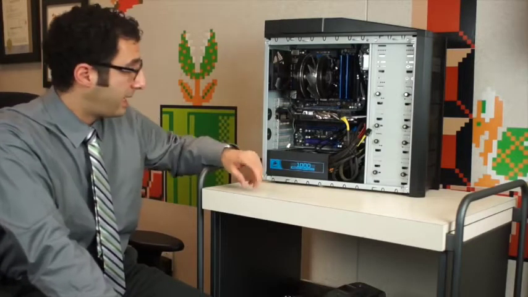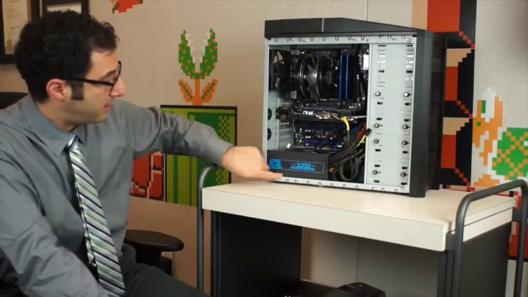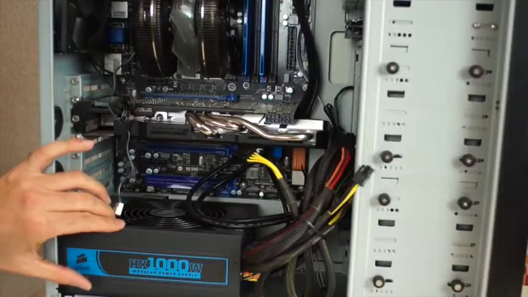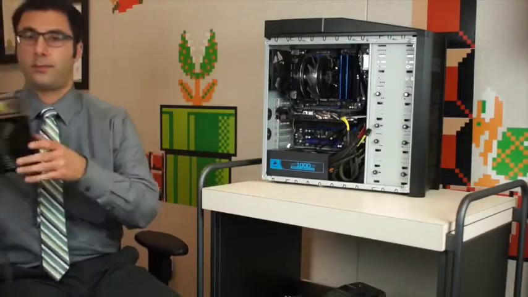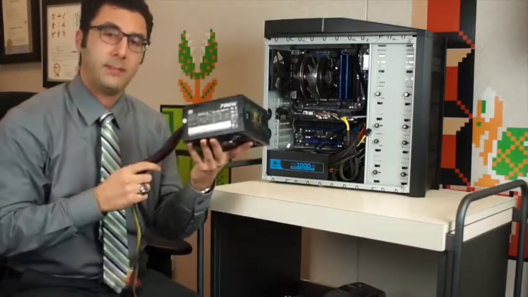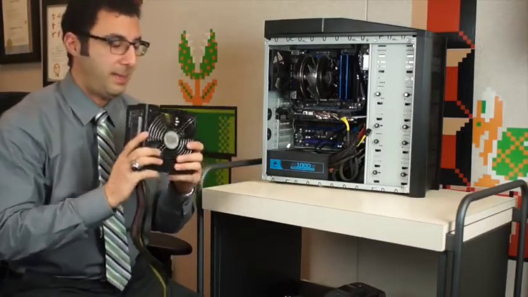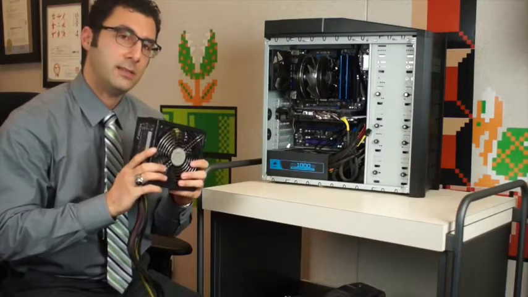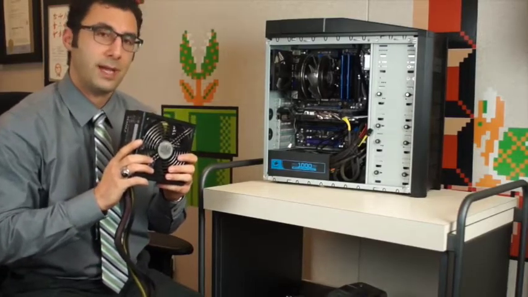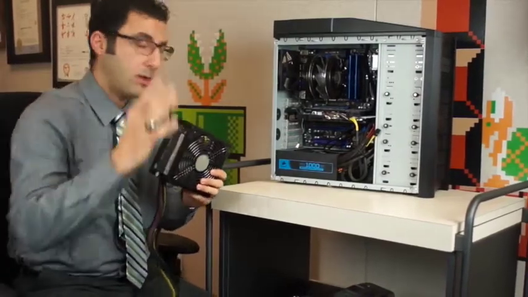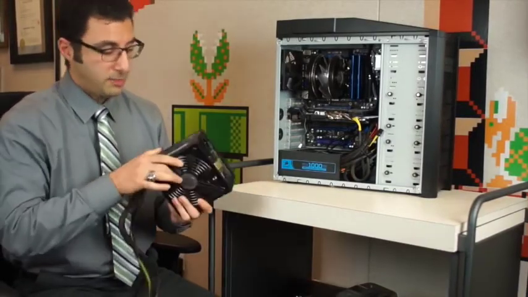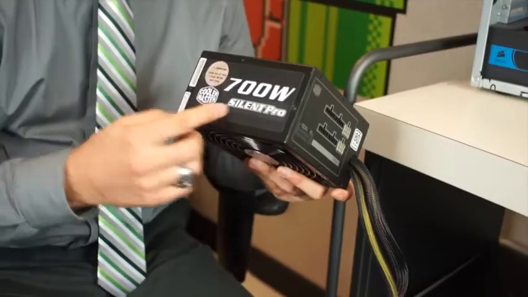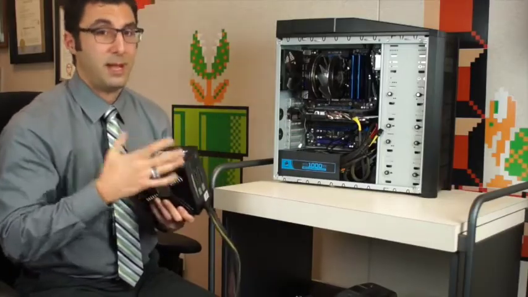Now the power supply in this system is right down here. It's this black box. I have another example I can show you. Here's another power supply. And basically the power supply's function is to take power from the electrical outlet and spread it out all over your computer system, giving power to all the individual parts. Power supplies come in wattages, and that's dependent on how much hardware you have inside your system. How much power do you need?